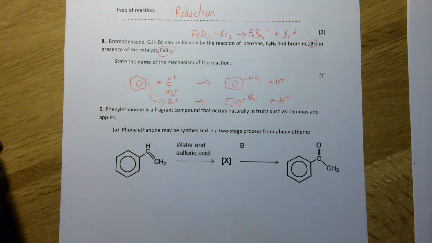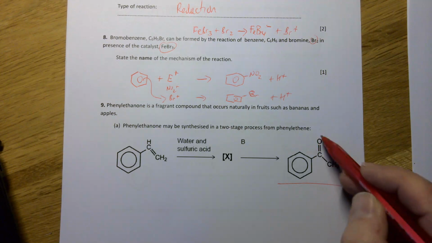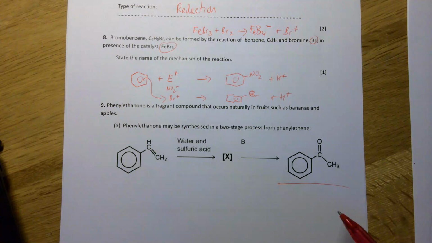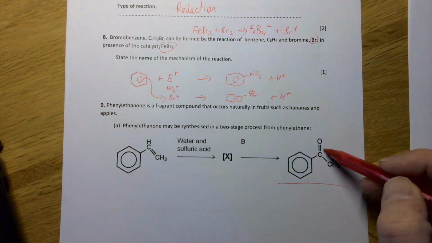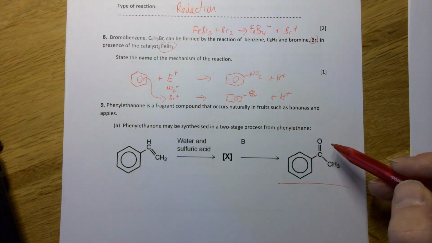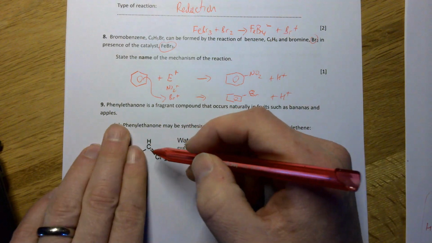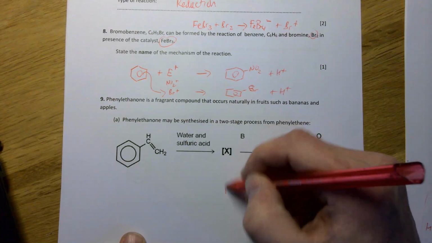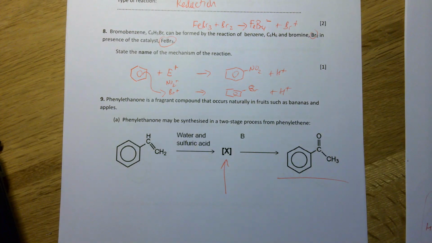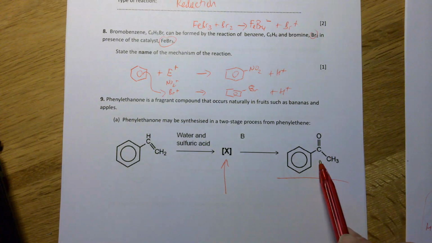Phenyl ethanone, this stuff: ethanone, ketone. A ketone's got carbon either side of the carbonyl, so phenyl ethanone, 2 carbons, one ketone, can be found in fruits, or you can make it from phenyl ethene. So ethene, 2 carbons with a phenyl group on it. You need to know what phenyl is, and it asks you what the compound X is. Now many of you drew that as some sort of cation intermediate or whatever, but it doesn't mean that. It means something you can make from that which you could subsequently turn into that in 2 steps.